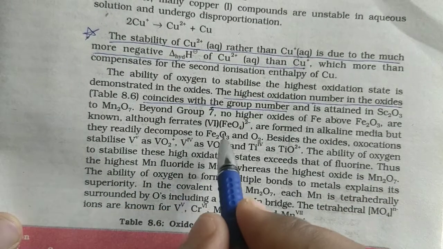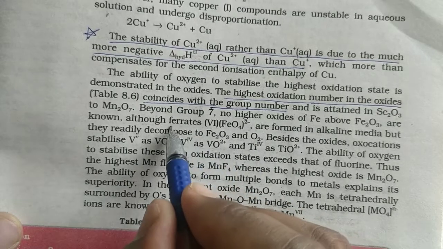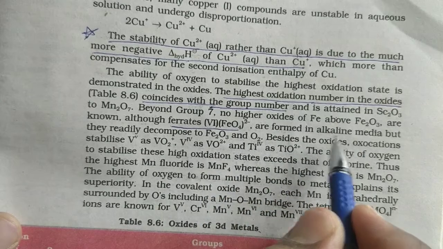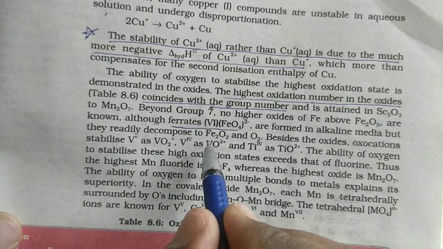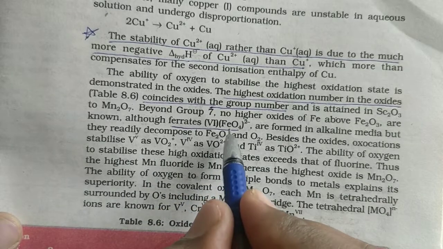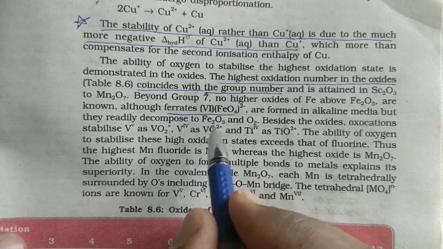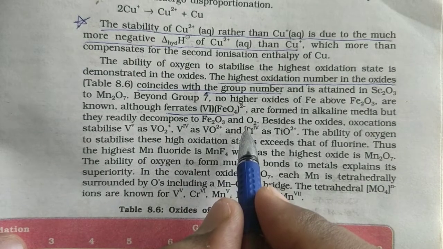Although ferrates, FeO4 2-, are formed in alkaline media, alkaline means basic media, they readily decompose to Fe2O3 and O2. These are also not stable. FeO4 2- is also not stable. Immediately they will be decomposed to Fe2O3 and O2.